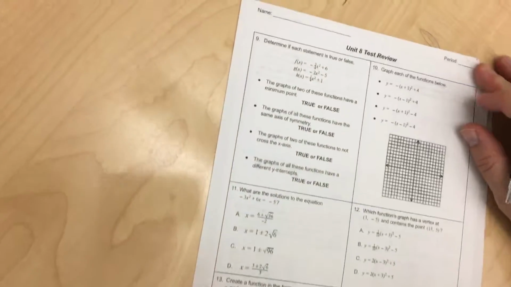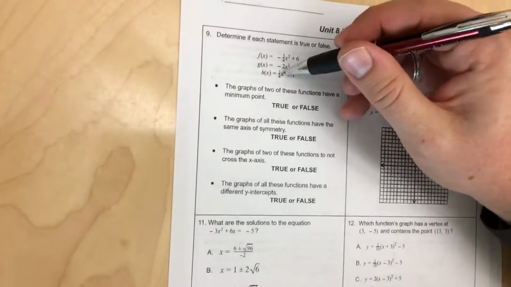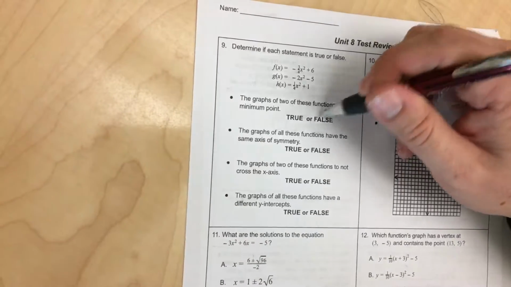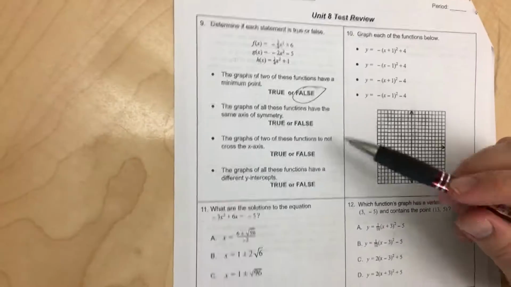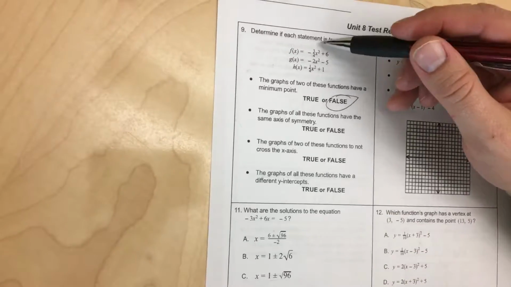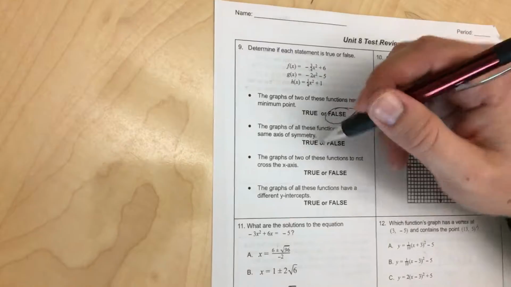On this one, you're looking true or false. They have a minimum point, they have to open upwards. So 2 of them don't have a minimum point. These 2 would have maxes. They all have the same axis of symmetry, that's true. None of them have a different h value.